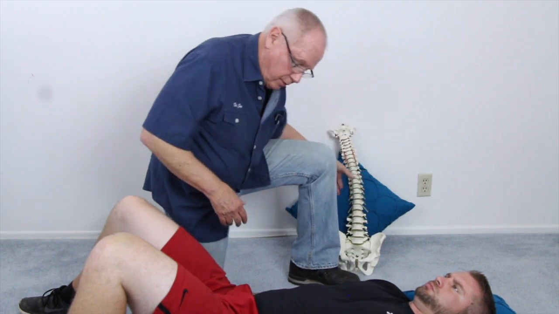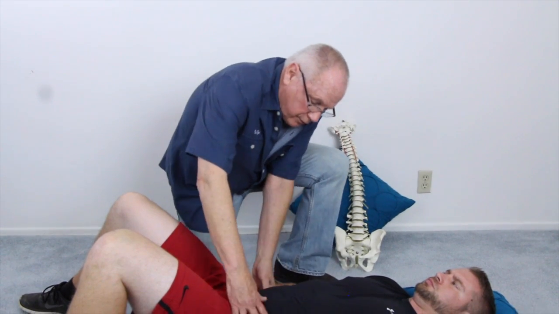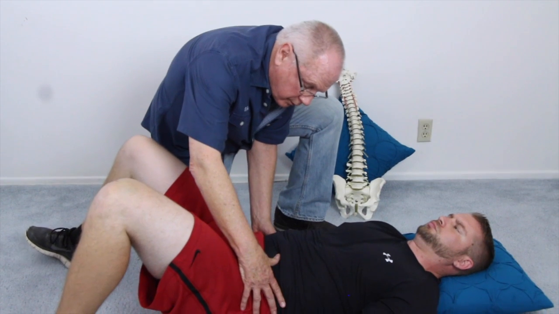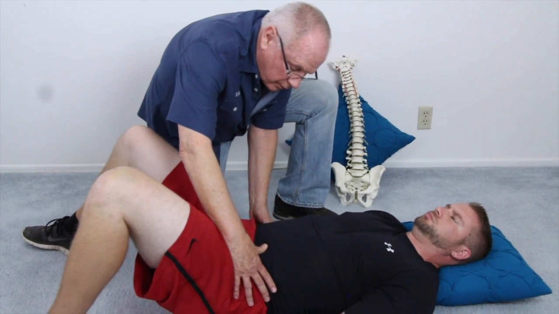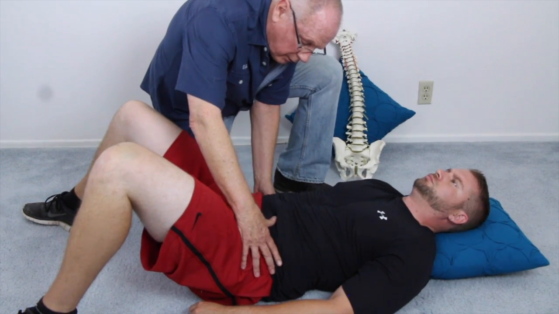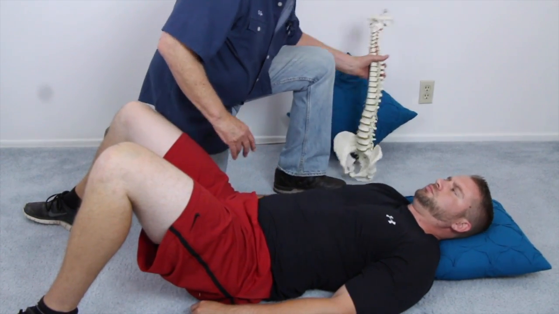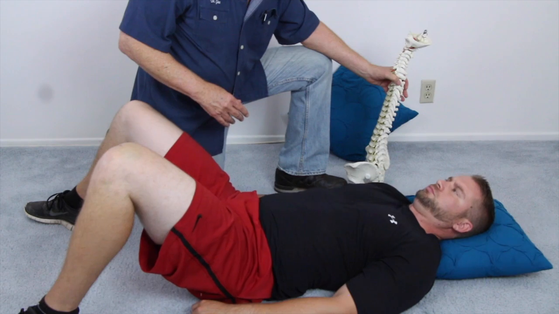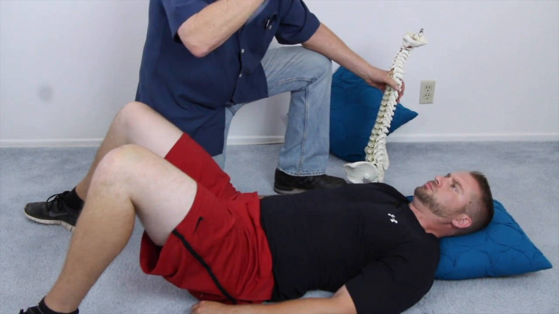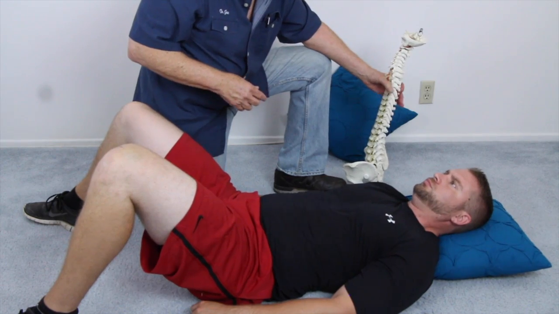So, Chris, why don't you derotate your spine and flatten your low back to the ground. Now relax. Flatten, relax. Flatten, relax. Okay, now you want to work up to about 25 of those or more. And that's an excellent, very safe exercise for abdominals and for flattening the low back.